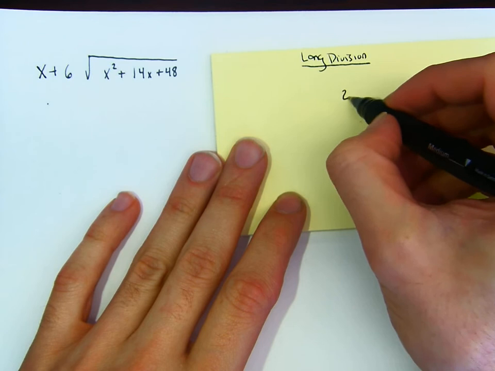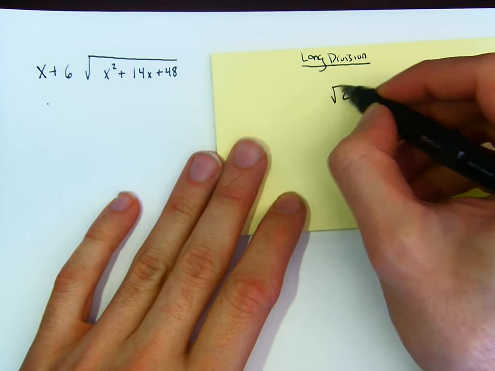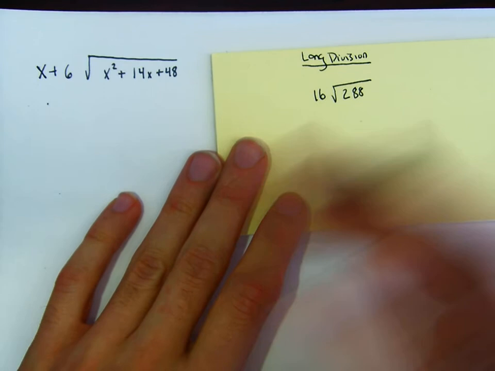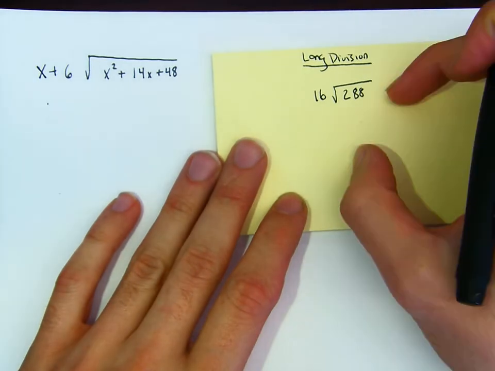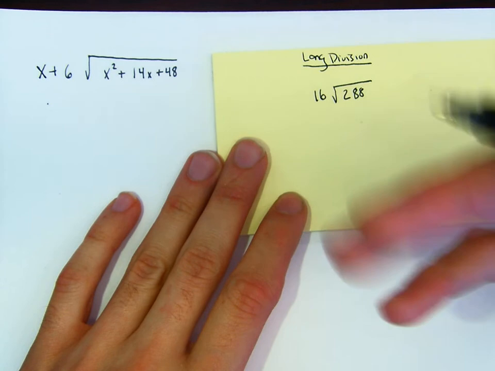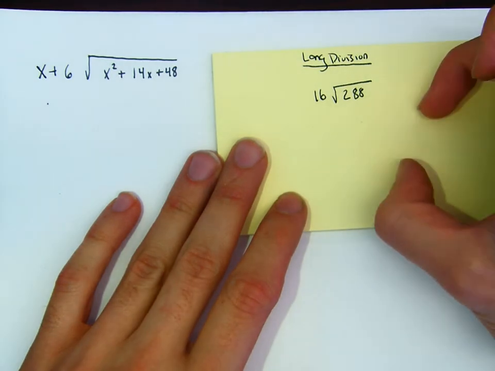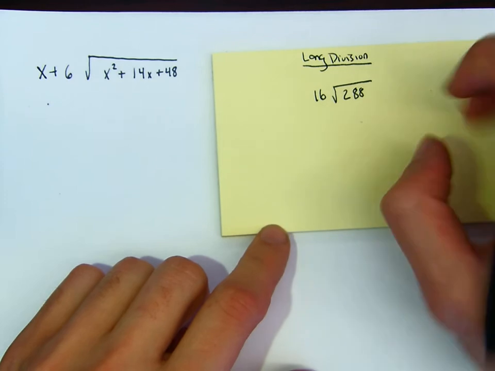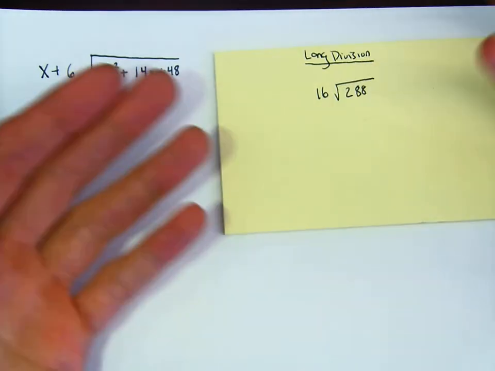So here, if I had, let's say, 288, and I divide it by 16, how would you do this, right? Let's think about the sentences or the thoughts you're saying in your head, because those rhythms and patterns are going to correlate with dividing polynomials. So what is the first thing you do for long division, right?